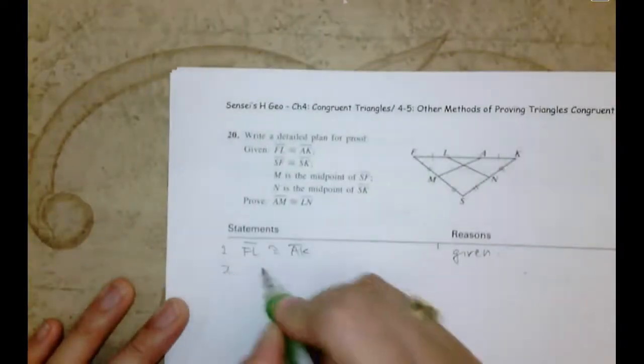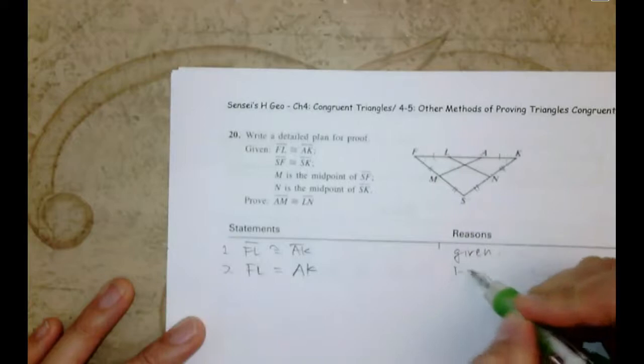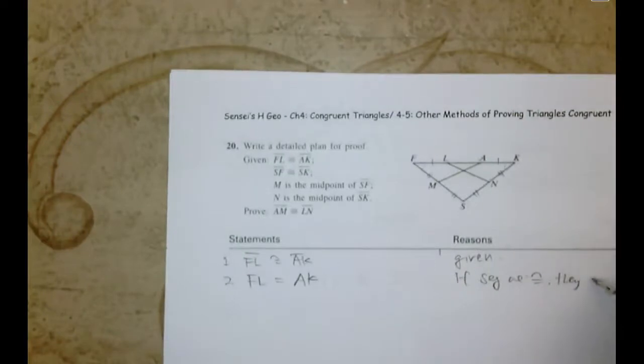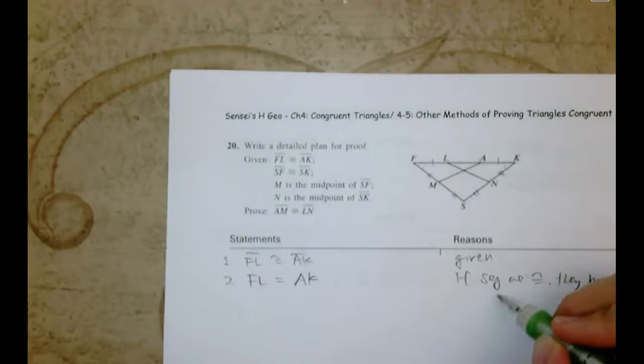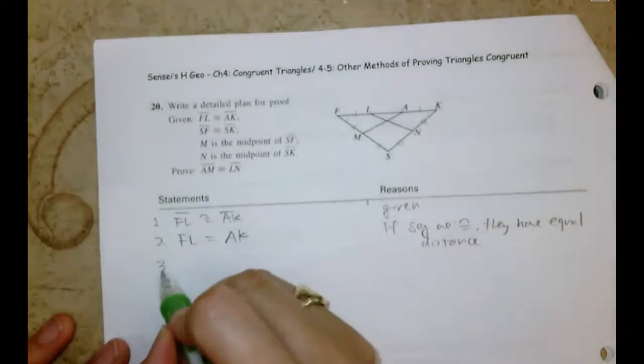So 2 should be FL equal AK. If segments are congruent, then they have equal measure, equal distance. Okay, all right, and then you can do segment addition.